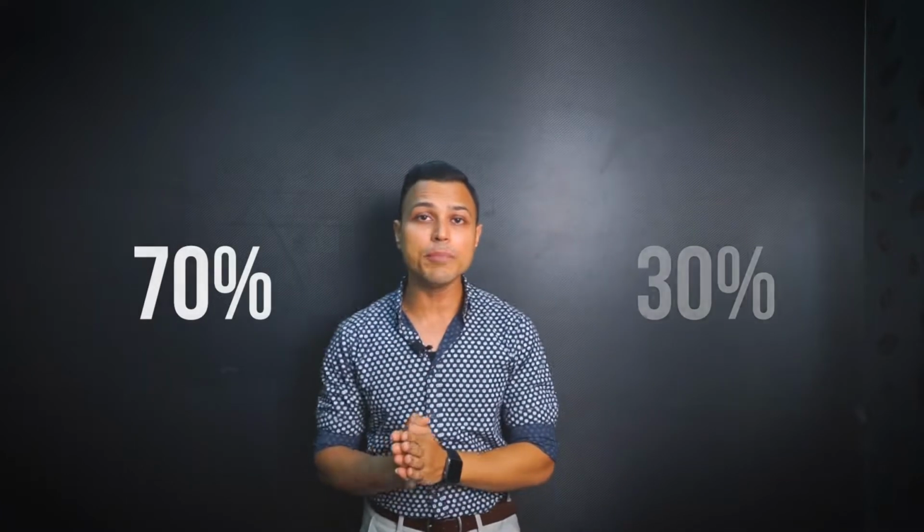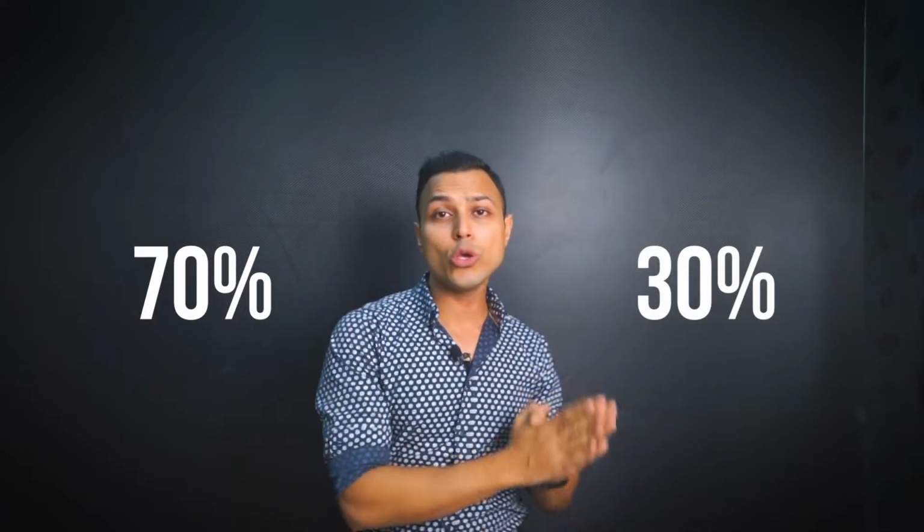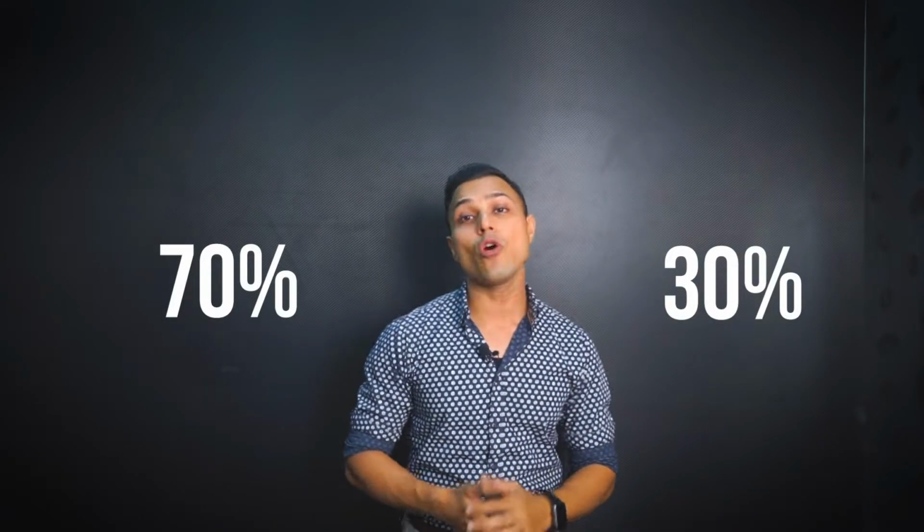As per our tip number 1, we are going to divide our budget into 70 and 30%. So 70% for your CPU and GPU, and 30% for the rest of your components. Now we'll split this 70% in two parts in a 70 and 30% ratio: 70% for your GPU and 30% for your CPU if you're building a gaming PC.